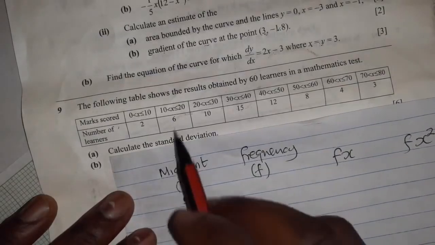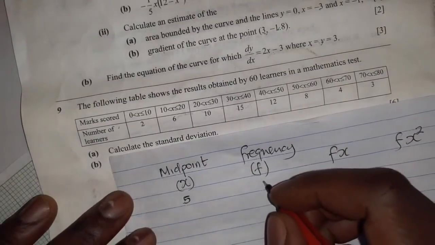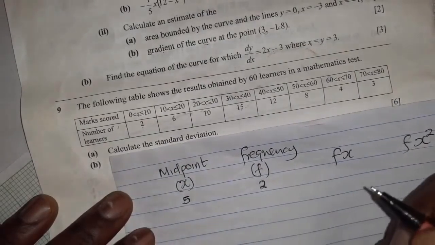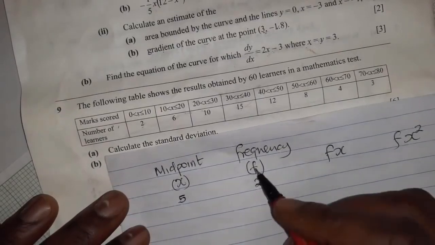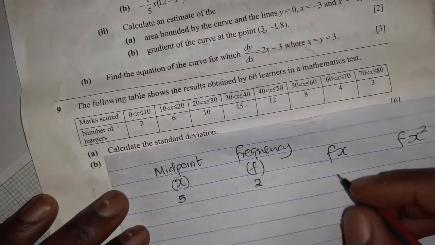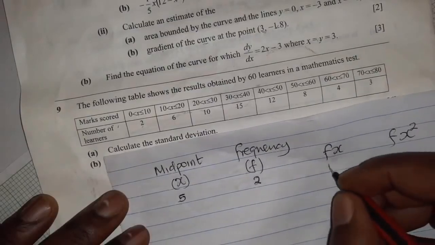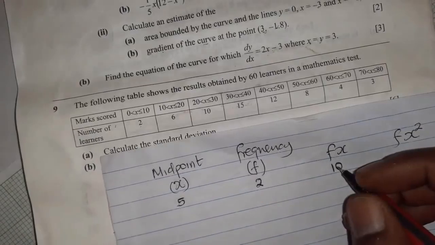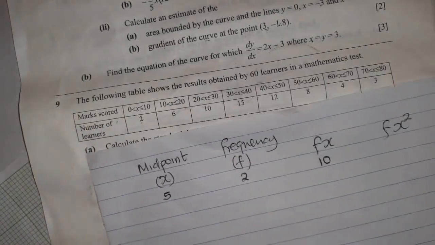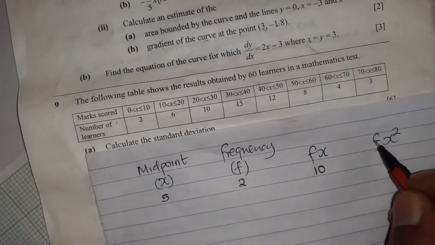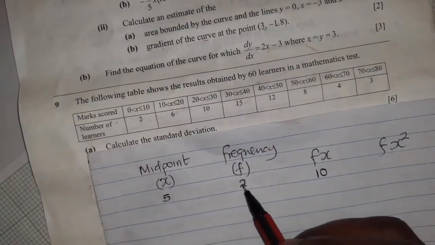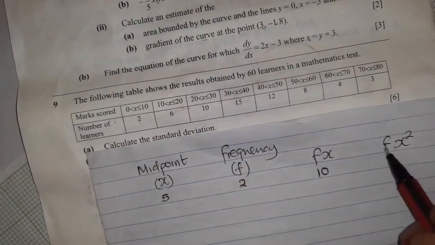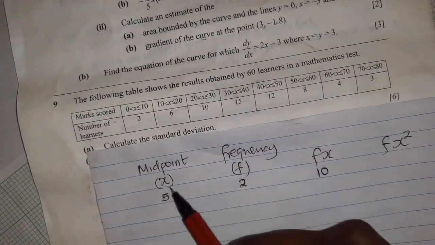Then, what is our frequency? The frequency is this one here, which is 2. Then f multiplied by x. f is 2, x is 5. When you multiply, you get 10. Are we together? Then f multiplied by x squared.